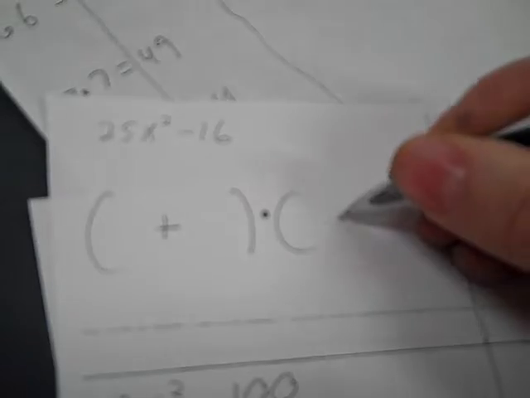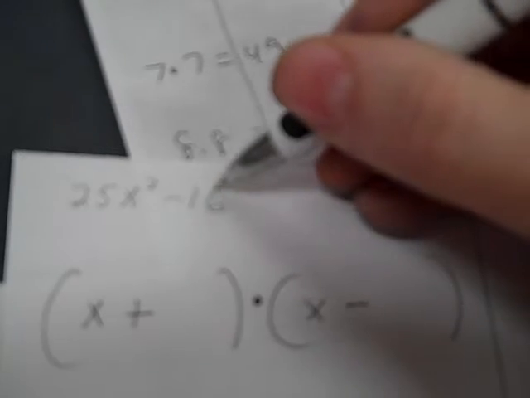Okay, next problem. 25x to the power of 2 minus 16. The sign there is multiplication. Okay, is our x to the power of 2? Yep. It's like you're splitting that in half. Okay, is the second number negative?